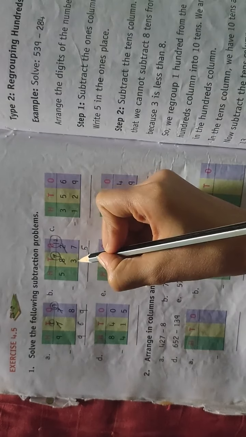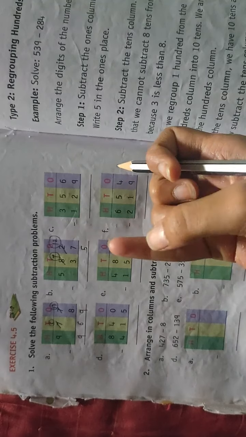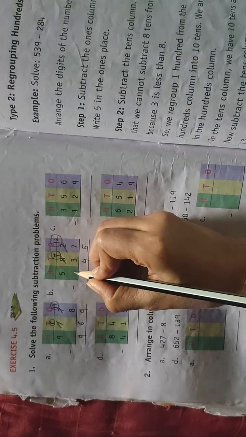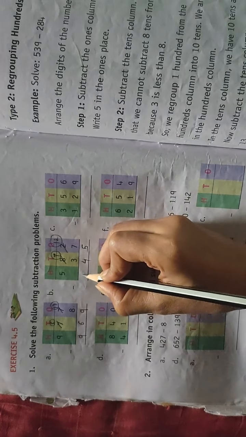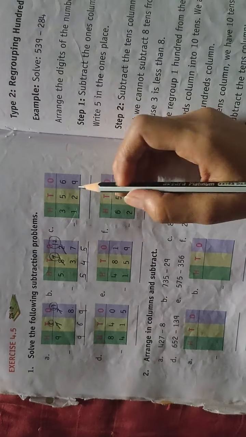Then 7 minus 3. Count after small up to big. After 3: 4, 5, 6, 7. That is 4. So 4. Then 5 minus nothing is there, 0 is there. So 5 minus 0 is 5. So the answer is 545.